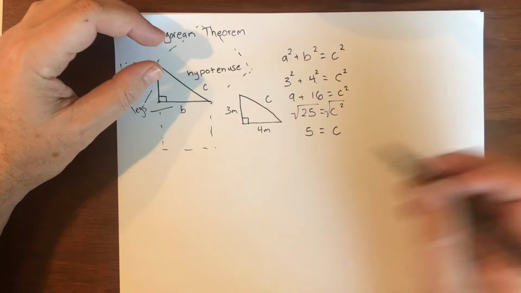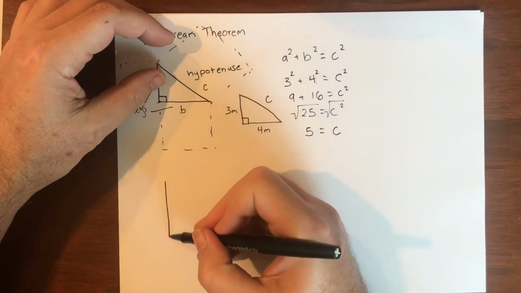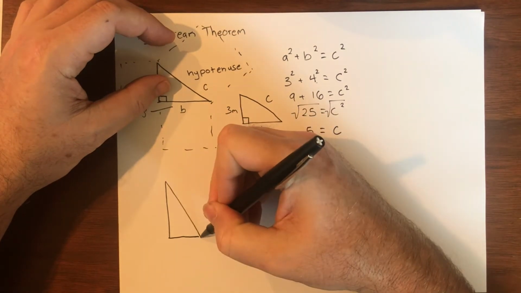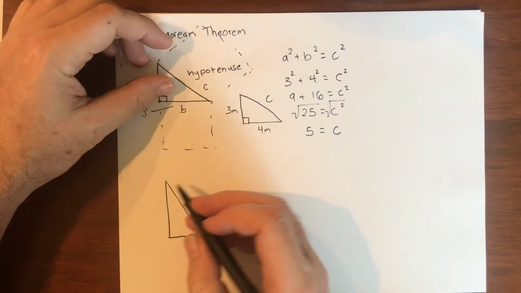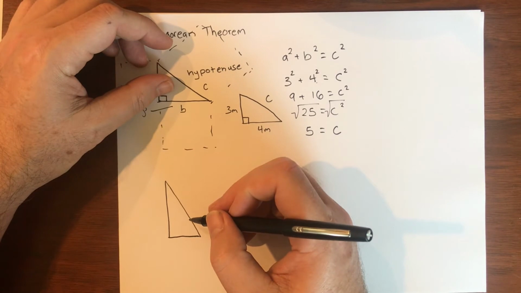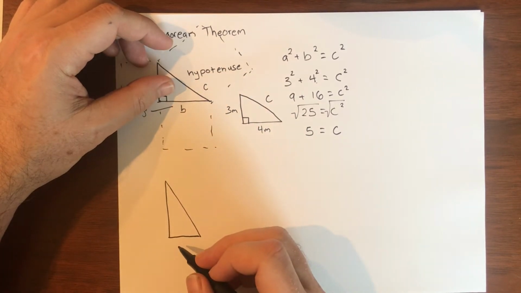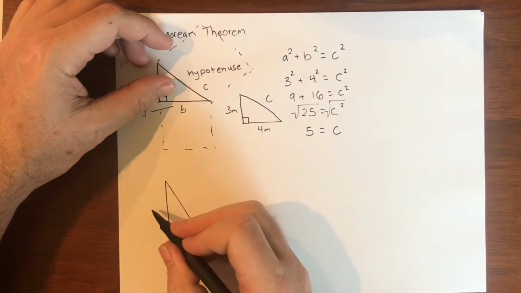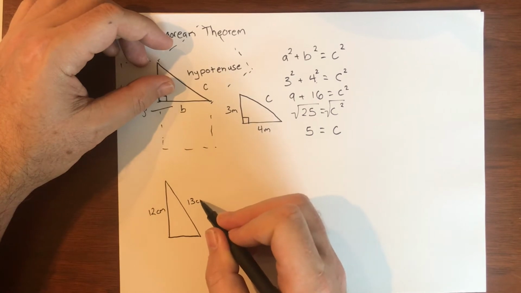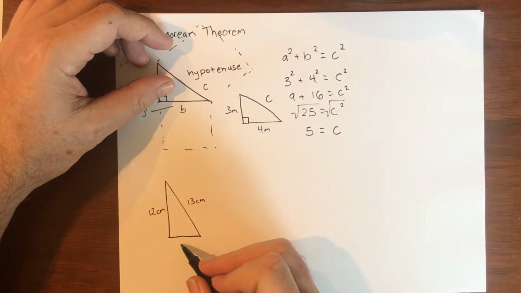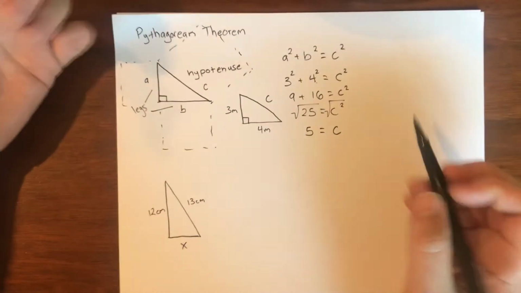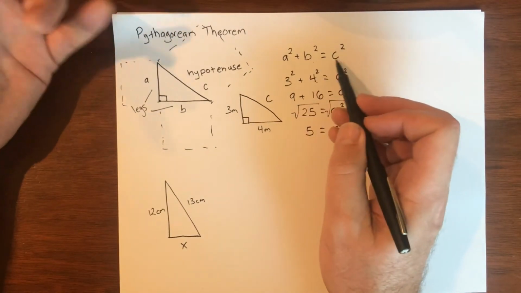Let's do another one. All right, so let's make this one where we look for another side. We're going to look for one of the legs. So I'll give you this leg here, say 12 centimeters, and this leg will be 13 centimeters, and then we've got, I'll just call him x down here. Okay, we're going to follow the exact same pattern. It's going to be the a squared plus b squared equals c squared pattern.